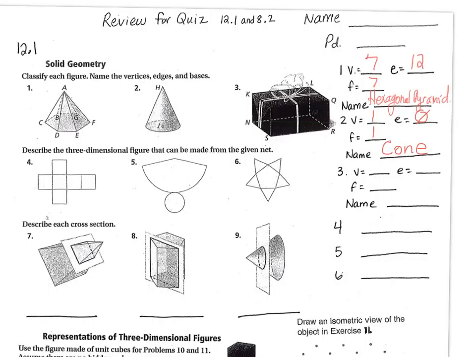Okay, so number 3. Number of vertices, well, you have 4 on top and 4 on the bottom. That makes 8. Edges, you have 4 on top, 4 on the lateral faces, and 4 on the bases. So that is a total of 12. Yes. Faces, 4 around on the lateral faces, 1 on top, 1 on the bottom. You're right, it's 6. And the name of the figure is what?